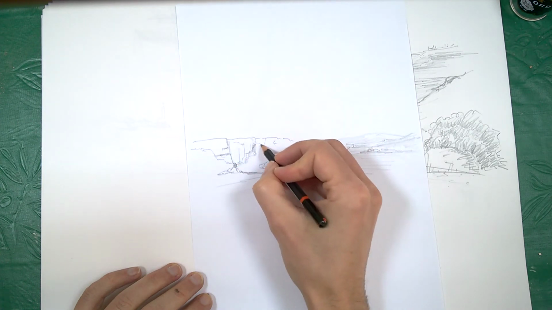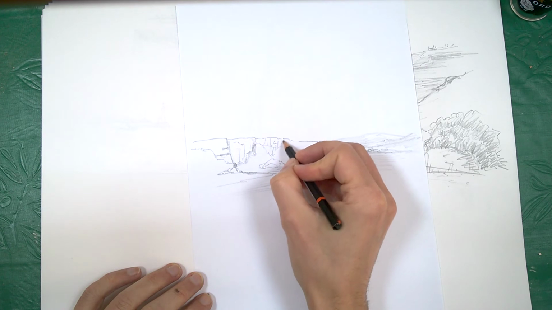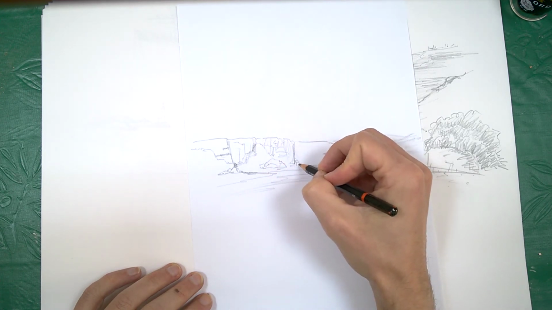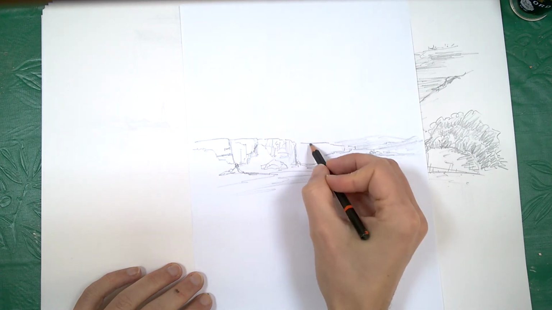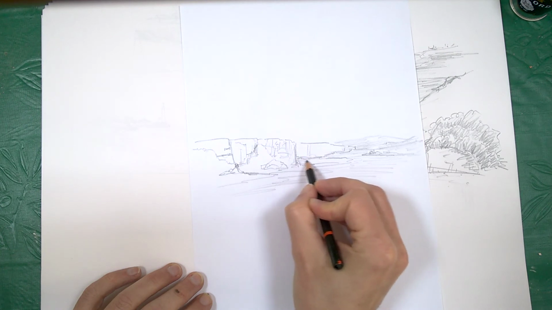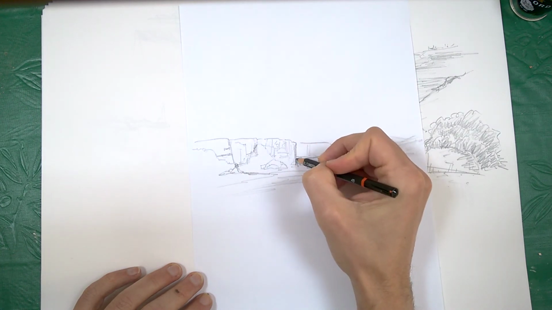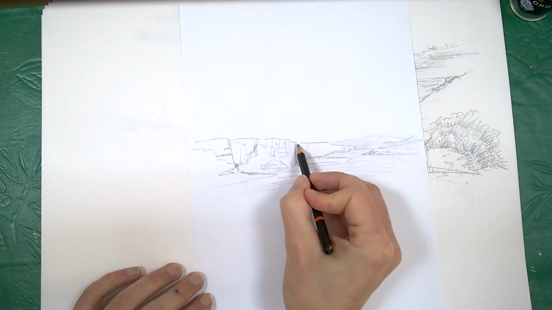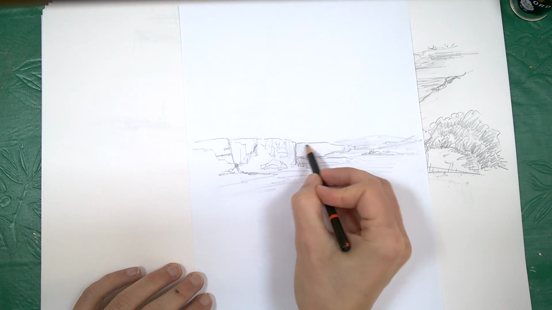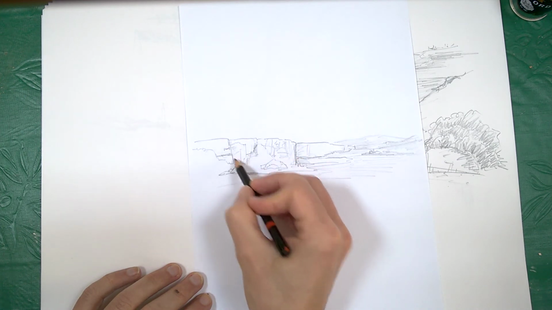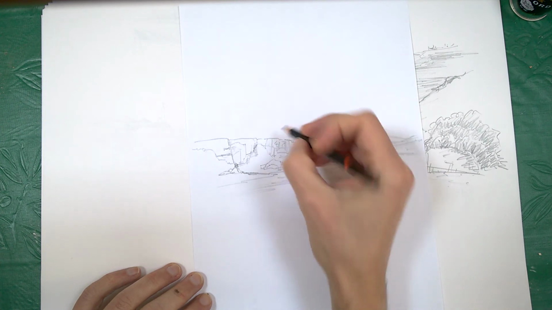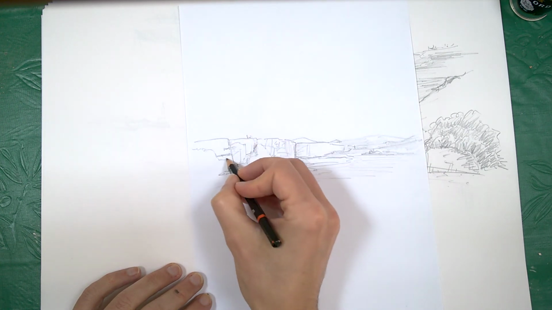Just keep adding in little bits of texture. You can see I'm not even really looking at what I'm doing, I'm just making it up as I go along. I'm just throwing lines in. Now there it looks like this rocky outcrop is coming in, and this bit is then going behind it because I've got this piece of land here. Texture here and there, not too much.